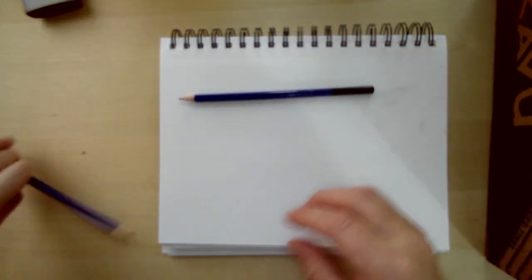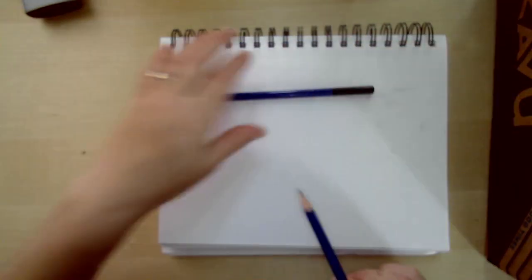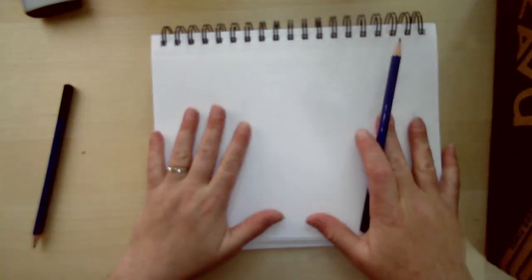Hi everyone, I wanted to show you step by step how to do the composition rule of thirds assignment. For this one, you need your sketchbook, and I've got just a couple of my drawing pencils. I've got the B, which is a little bit softer, and I also have a 2H, which is going to be a little bit harder, more like a pencil that you're normally used to using. So I've got my sketchbook here.